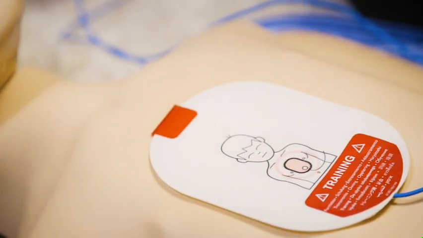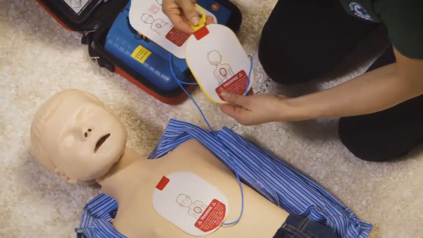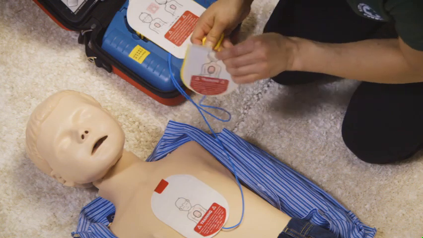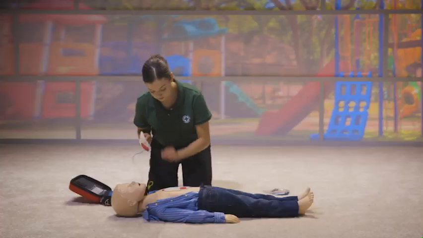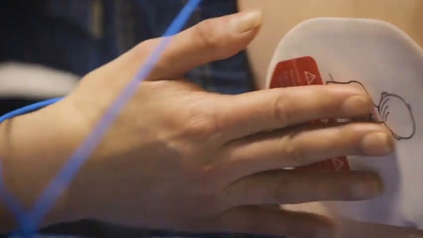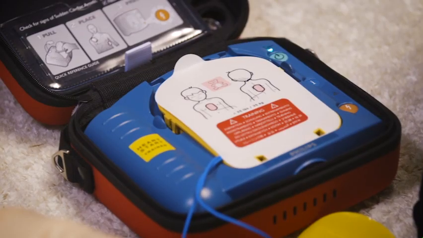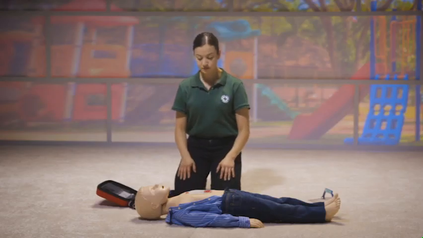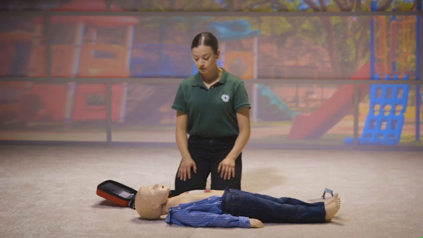When the first pad is in place, look carefully at the picture on the second pad. Peel the second pad from the yellow plastic liner. Place the pad exactly as shown in the picture. Press firmly to the patient's bare skin. No one should touch the patient. Analyzing. She is careful not to touch the child while the AED is analyzing the heart. She must be certain that no one is touching the child.